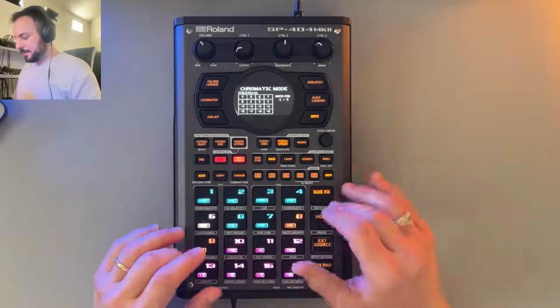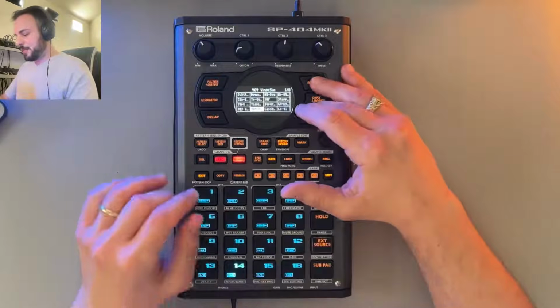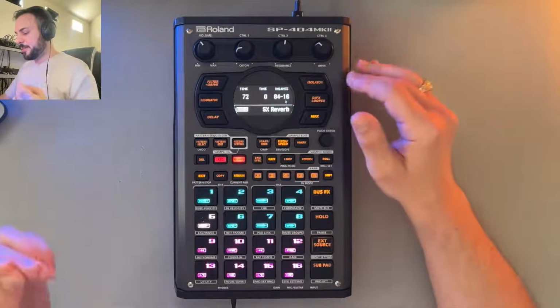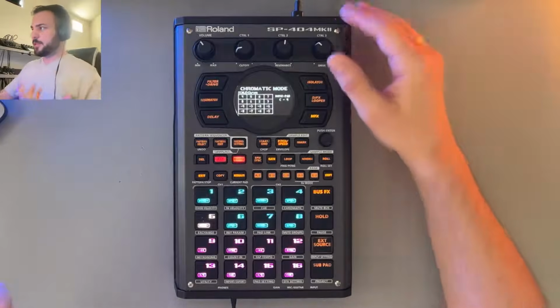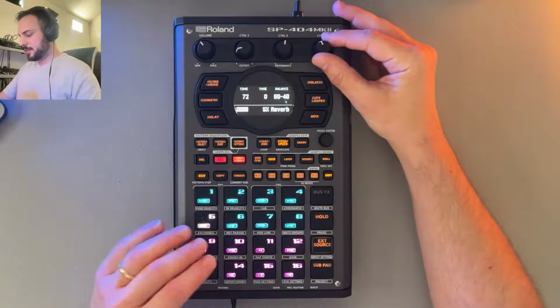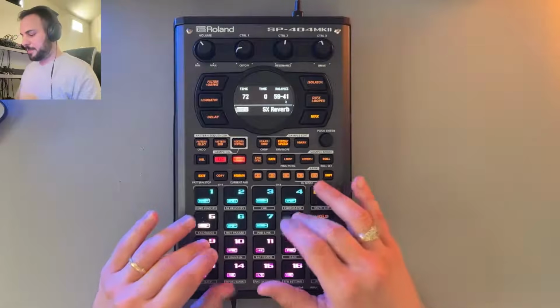But let's add some SX reverb, and then I think we're gonna need to lower the volume because the looper records pretty hot as well. So let's get a good bit of SX reverb.